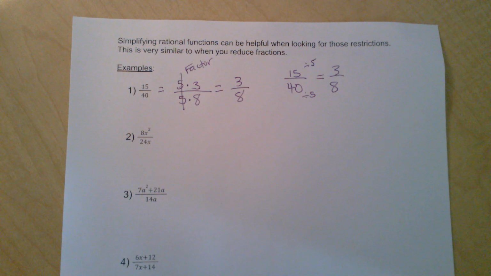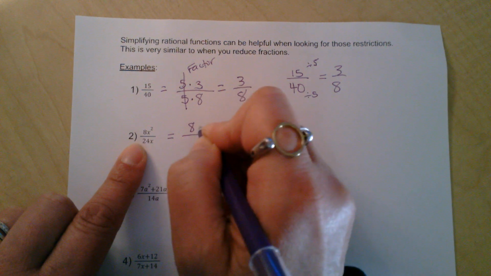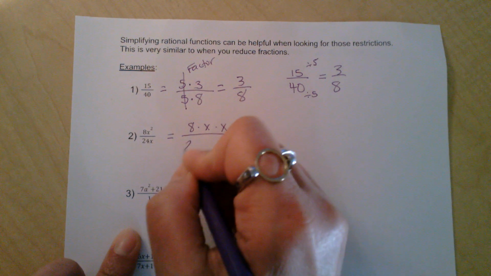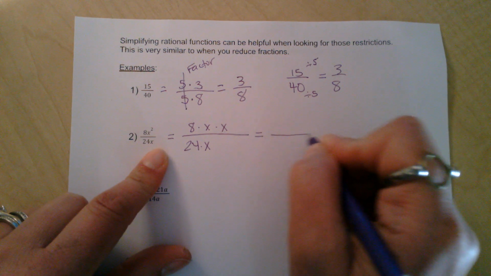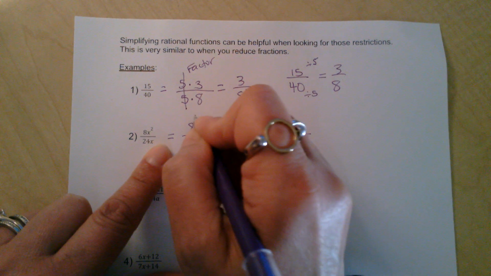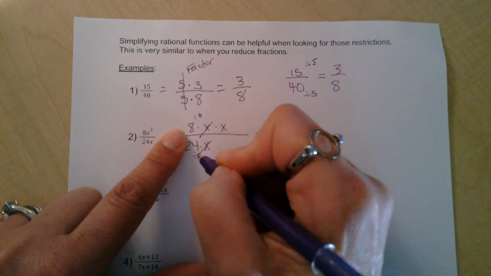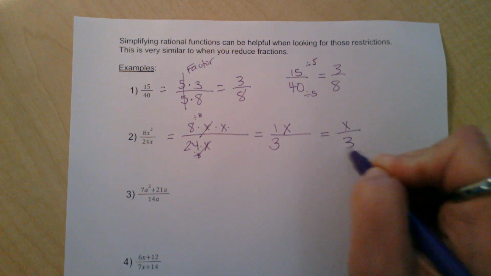All right, let's look at number 2, 8x squared divided by 24x. So again, you could do this a couple different ways. I'm going to take the factored version. So I'm going to split all of this up. I'm going to do 8 times x, because x squared is x times x. And 24 is just 24 times x. Can I reduce 8/24ths? Yes, I can. I can divide both by 8. You can even just simply do that. And then I can cross out these x's, and I have x left. So I can rewrite it as x over 3.